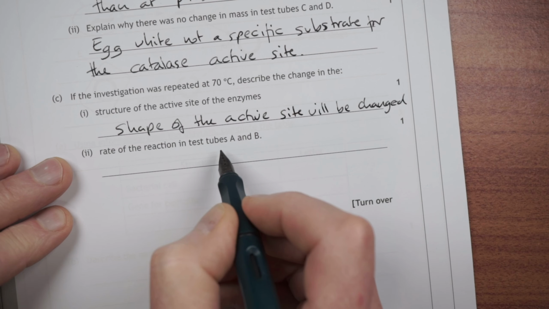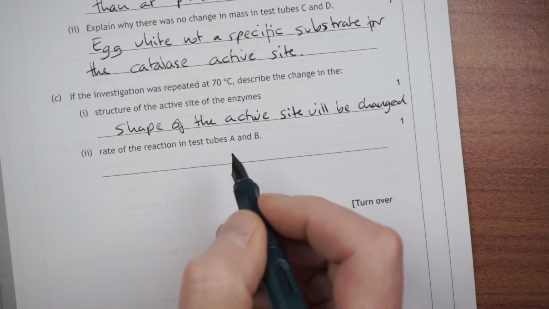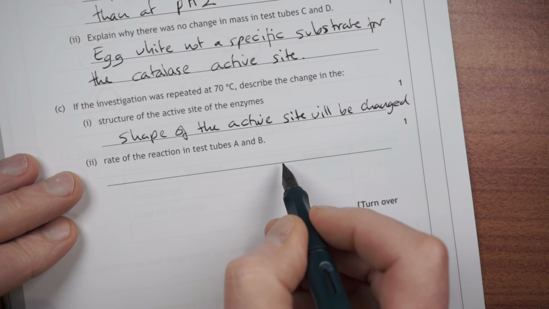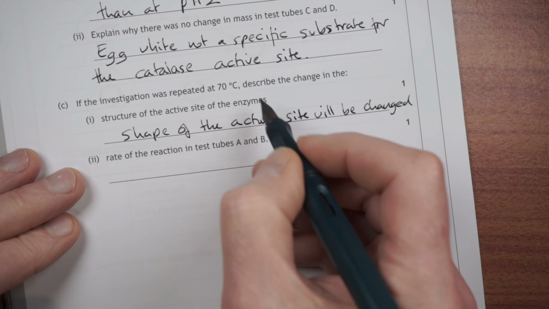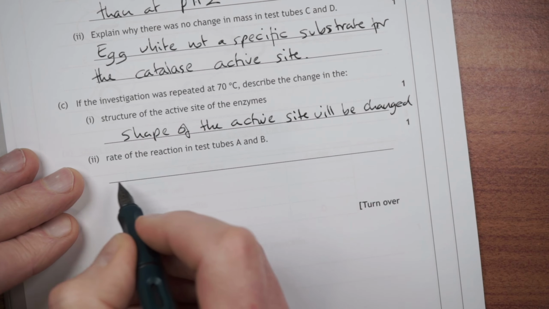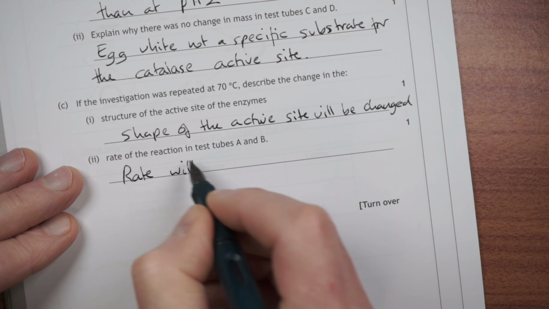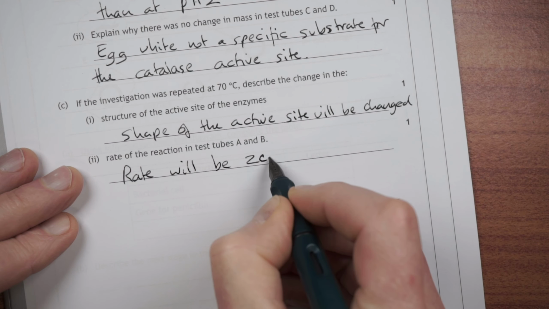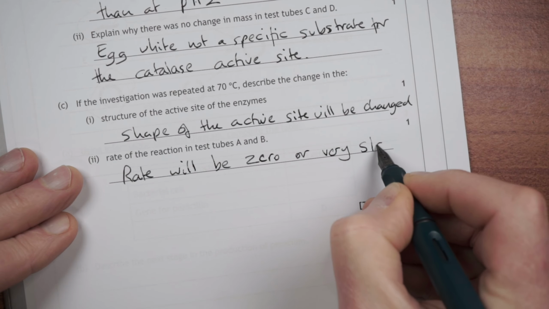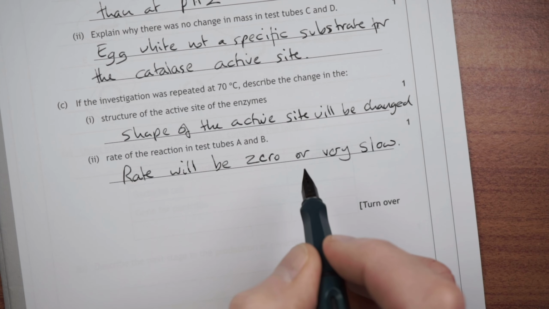And the rate of reaction in the test tubes A and B, so there will be either much less reaction or 0 reaction, because we probably are denaturing all the enzyme. So the rate of reaction will be 0 or very slow. Okay, so that answer should get you the mark.